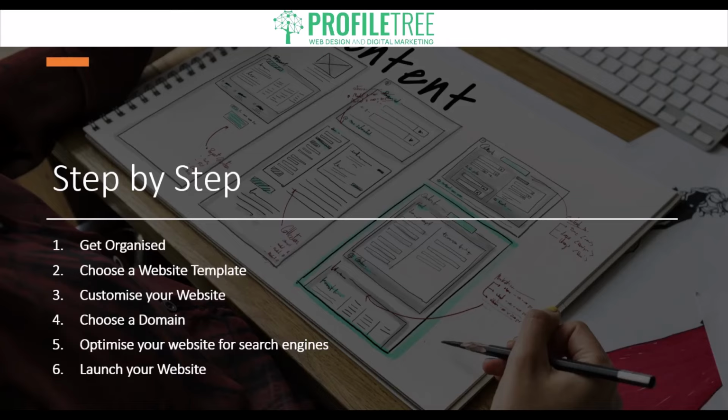Next step there, and this would more involve using a website builder, which is to choose a website template. Now, there are several different website builders out there, like Wix, Squarespace, Shopify, you name it, it's all out there. They would have templates to offer for your website build, and they would already be pre-built.